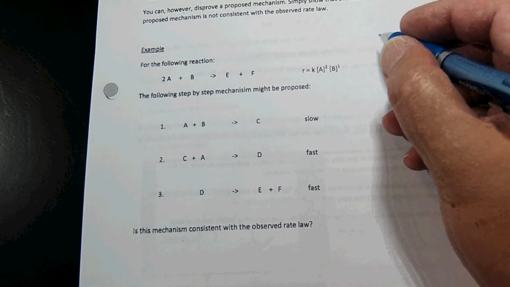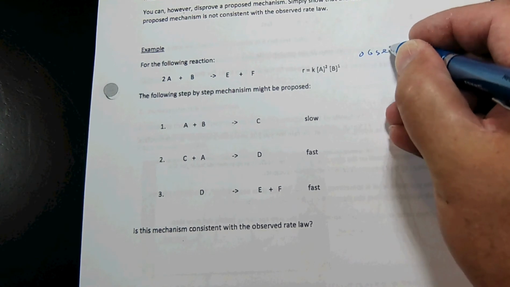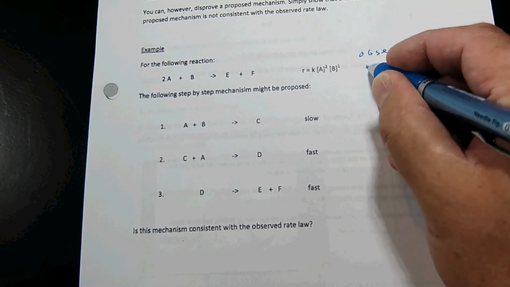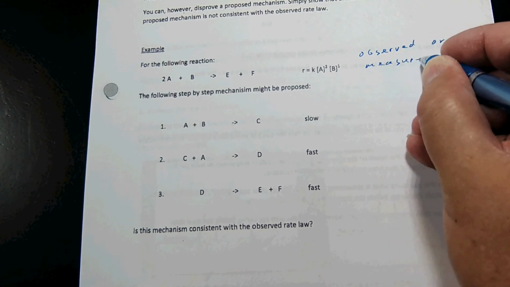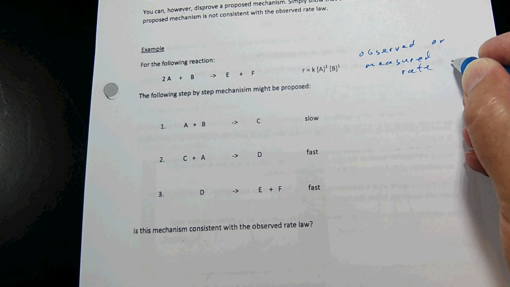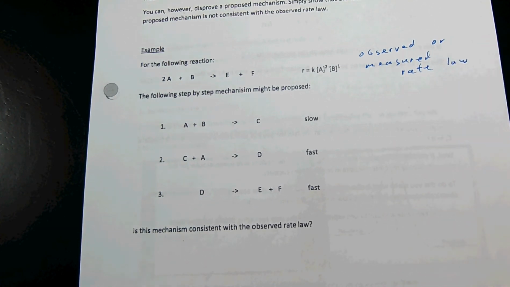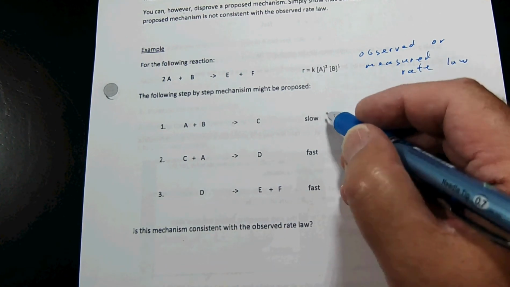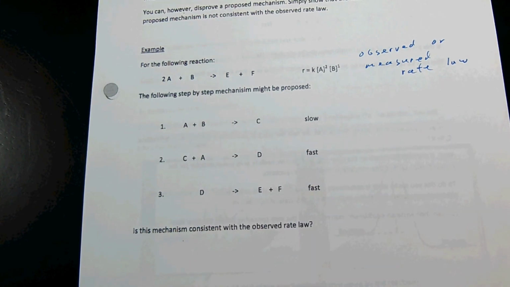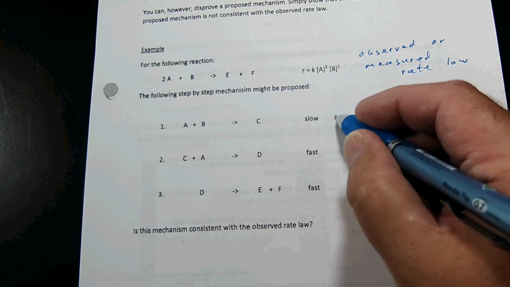This here is the observed, or measured, rate law. And let's say we propose this three-step mechanism. And we say that the slow step here happens to be this one right here. The very first step is the slow step. Remember, that slow step is the rate determining step.